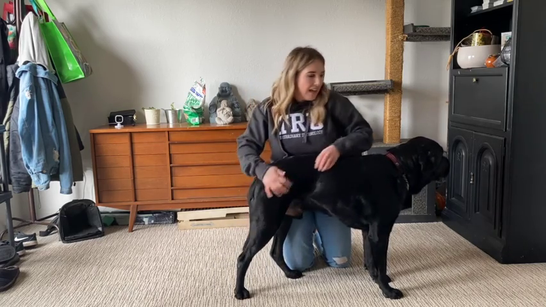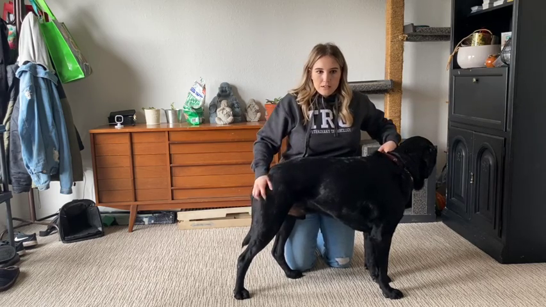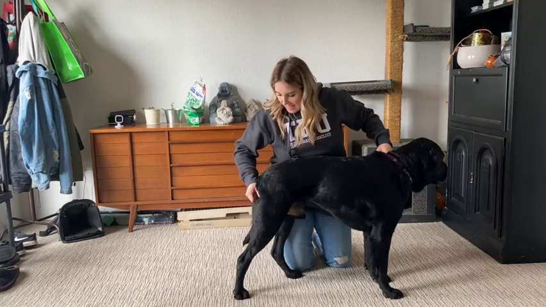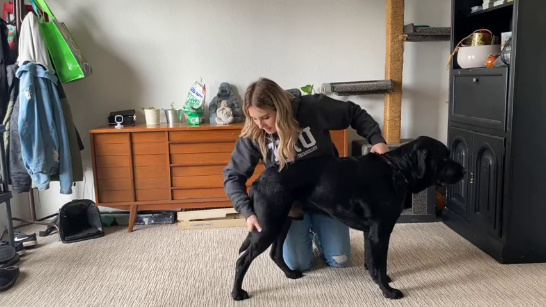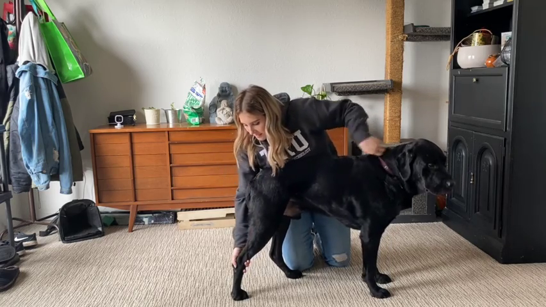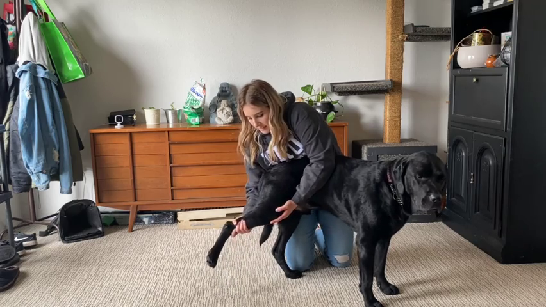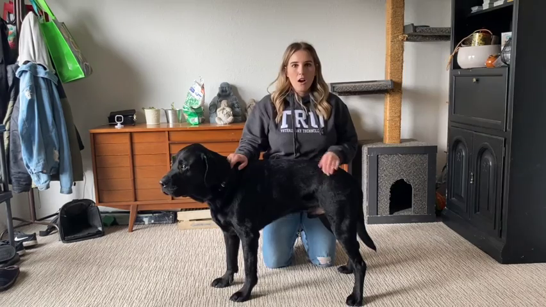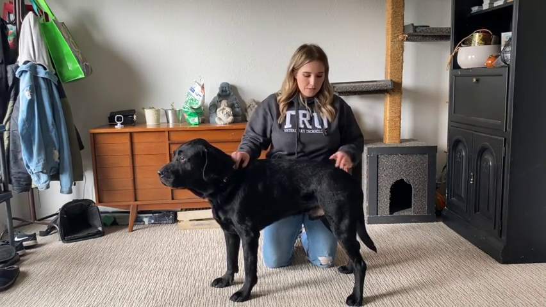Then we have the gastrocnemius muscle, and this one originates on the medial and lateral supracondylar tuberosities of the femur, and inserts on the proximal surface of the tuber calcanei. So from along here to here, and this extends the tarsus, so stretches his tarsus out, as well as flexes his stifle.